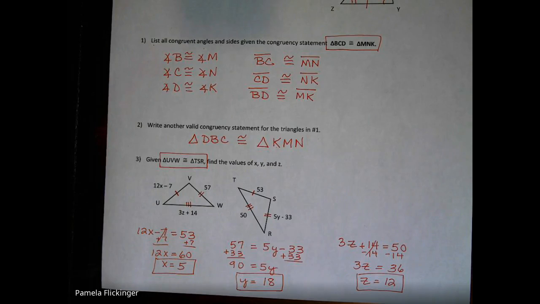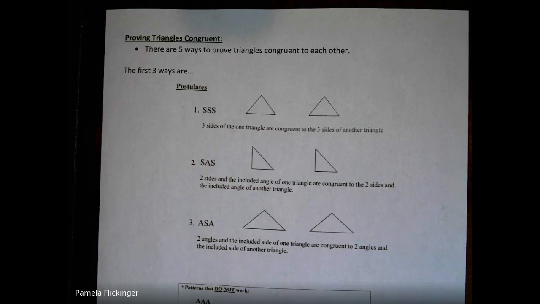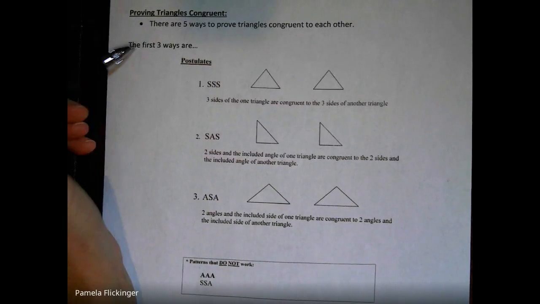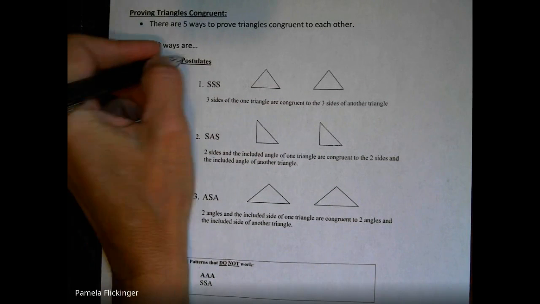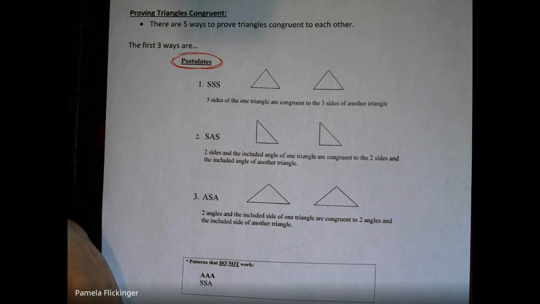All right, the last thing we're going to do today is, as I said, there are 5 ways to prove triangles congruent. So we're not going to do the official proof, but what I need you to be able to do is recognize these patterns. Now we're just going to talk about 3 of them today. All right, and the first 3 ways are the postulates. All right, some of these are postulates, and the 2 that we're going to cover tomorrow are the theorems.